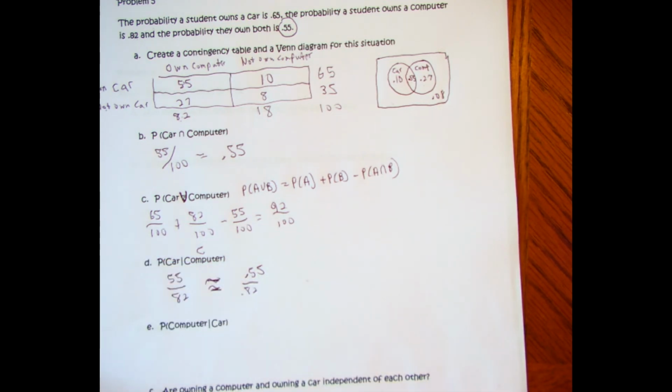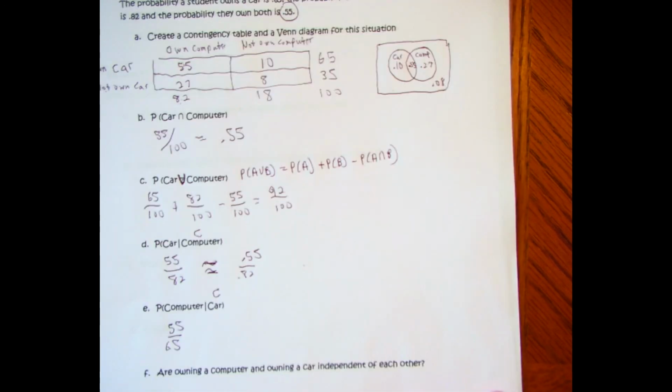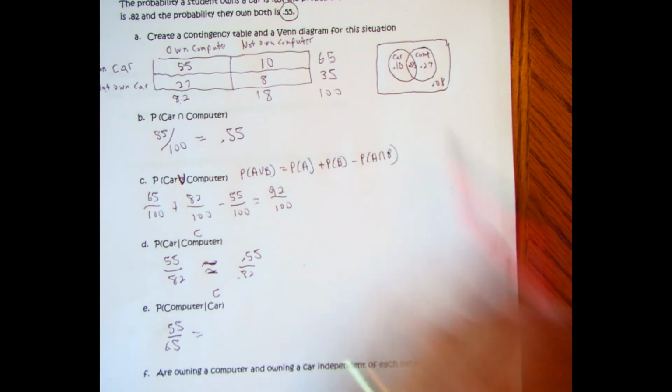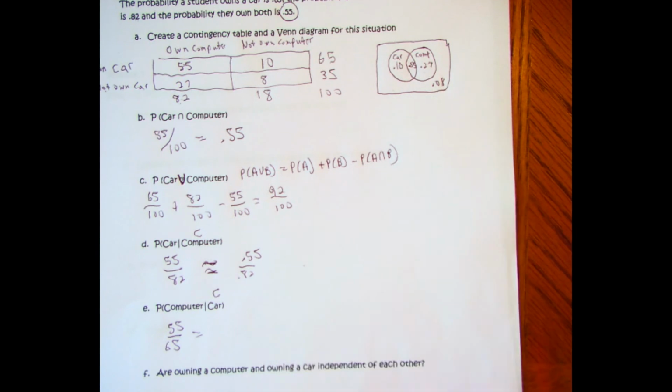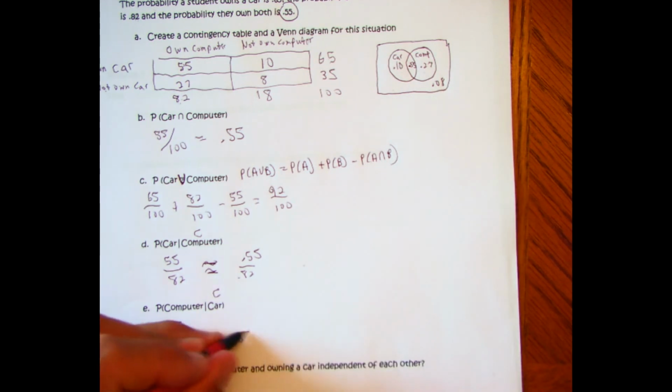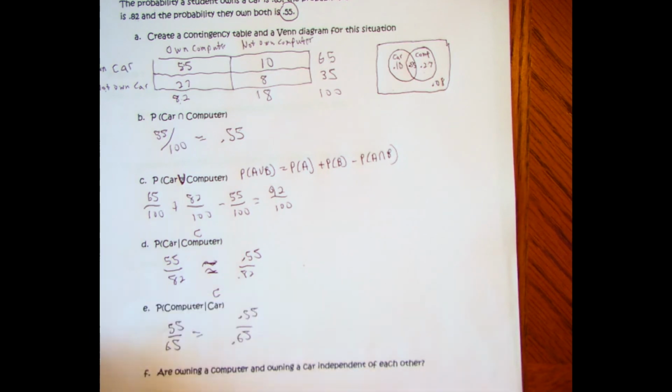Computer, given that they own a car. Okay, so that's my condition. How many own a car? 65. And of those 65, how many of them own a computer? 55. If I do it with the Venn diagram, the percent that own a car is 0.65, and of those 0.65, how many own a computer? 0.55. So those are the same.